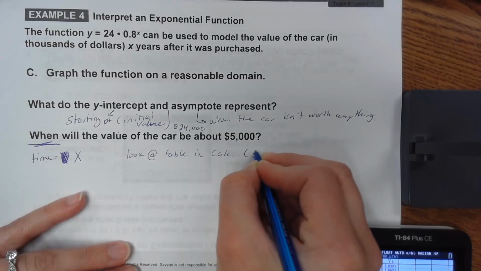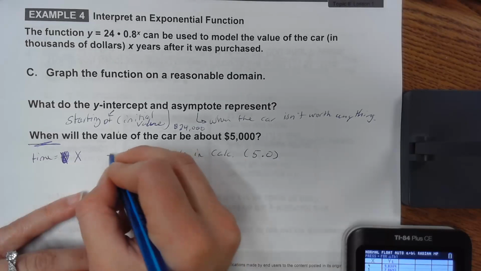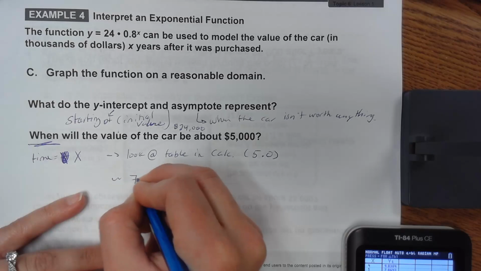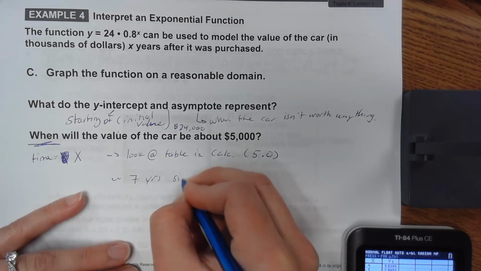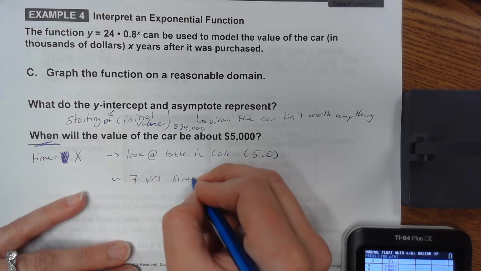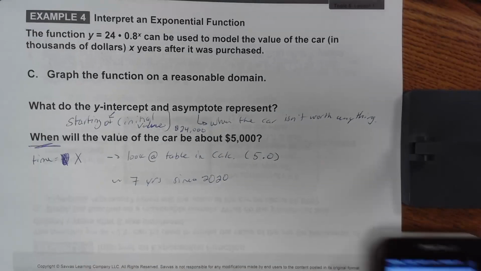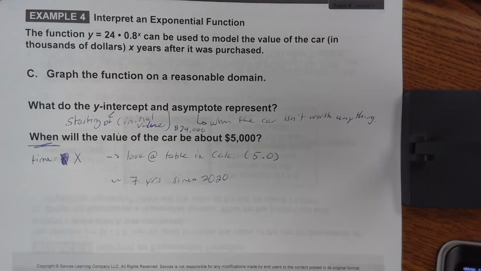Remember, this is just 5.0. And then it's about 7 years since 2020.